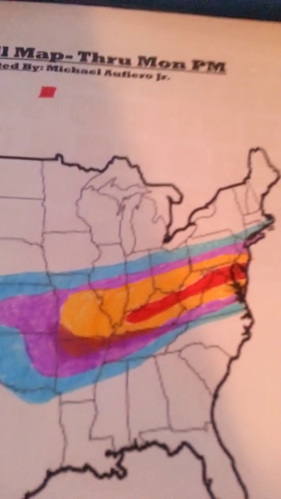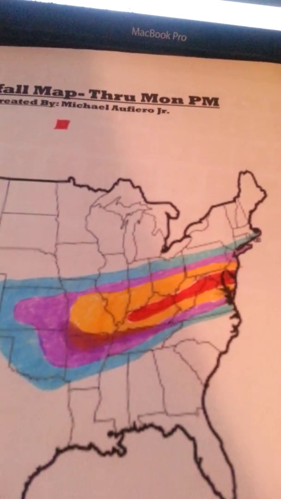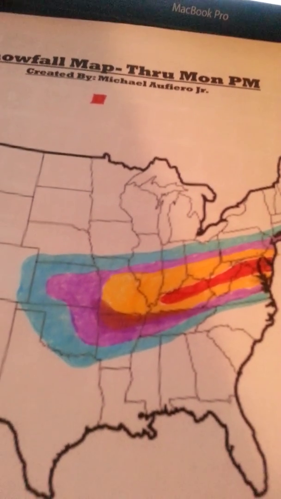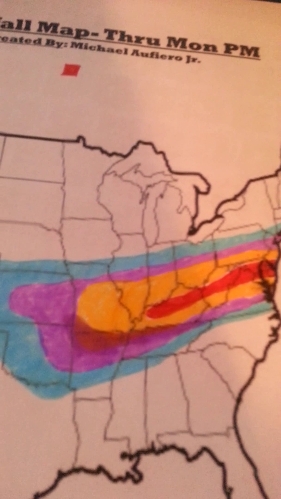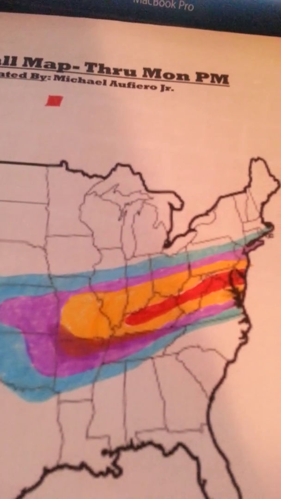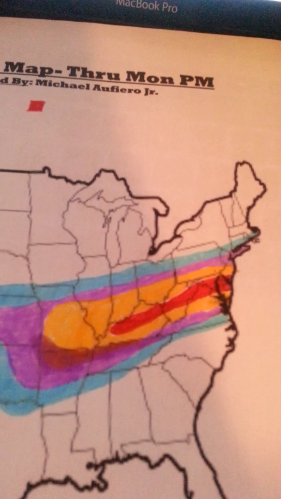Alright, Trenton, you're going to be around 3 to 5 inches. You'll probably be closer to 5. Anywhere else I can think of? I think that's it for that area.